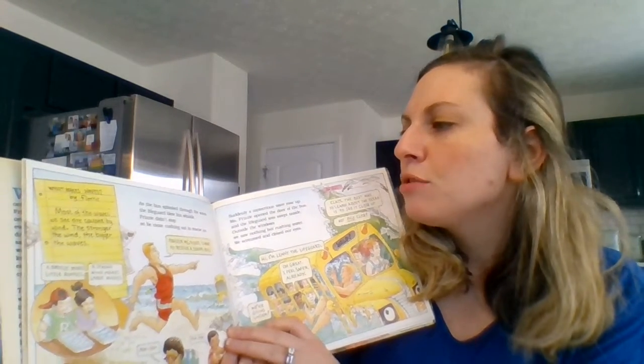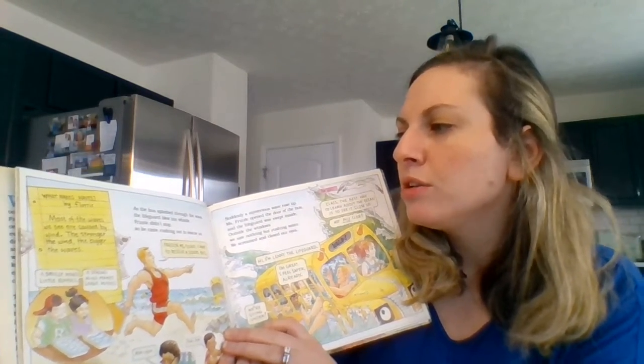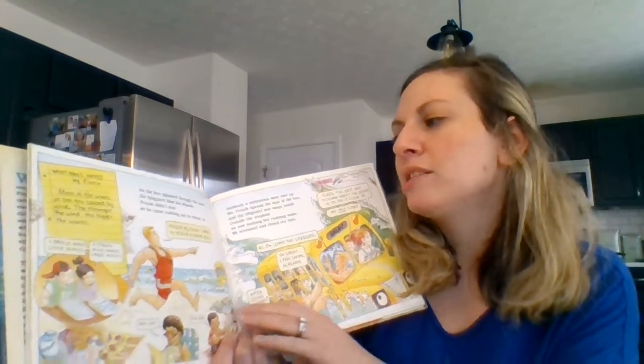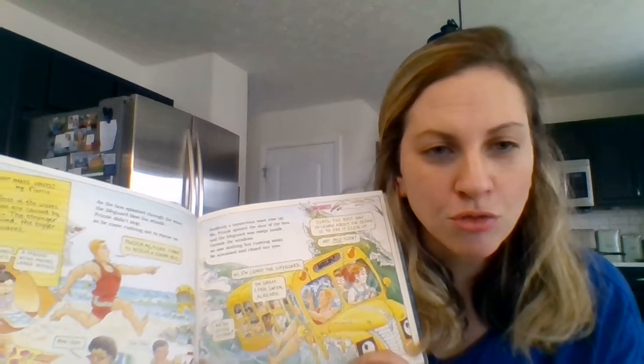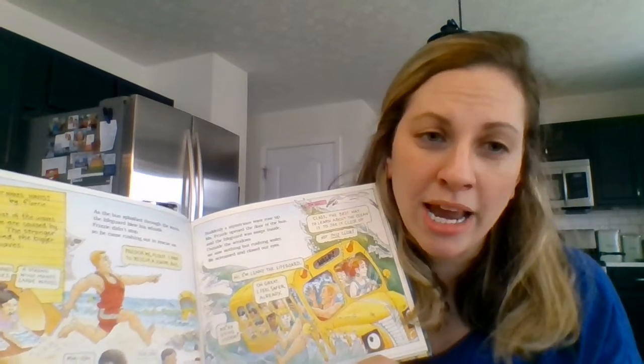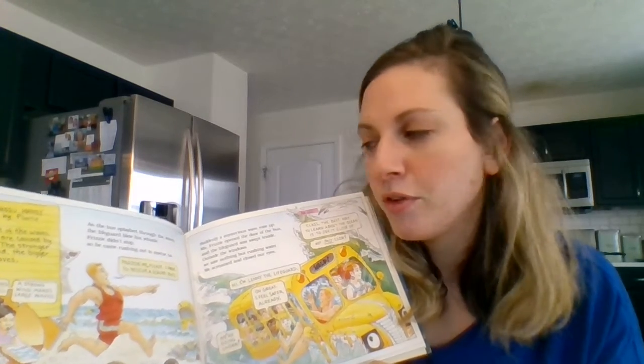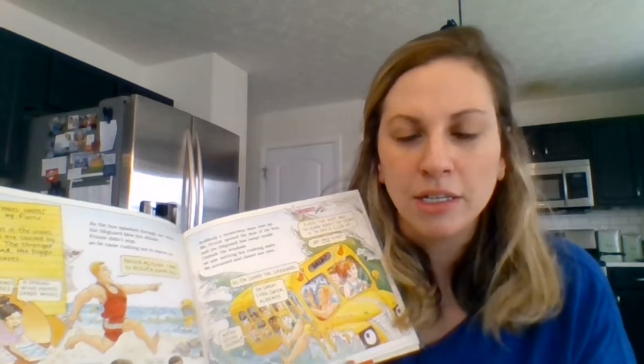As the bus splashed through the waves, the lifeguard blew his whistle. Frizzle did not stop. So he came rushing out to rescue us. Rushing to rescue. If your child is working at the phrase level, that's a great phrase for them. That has two R sounds. Rushing to rescue.